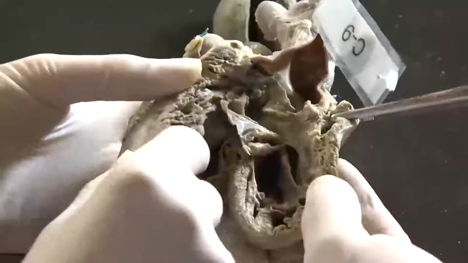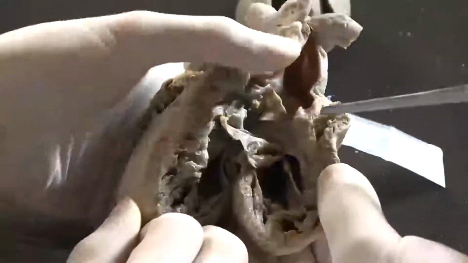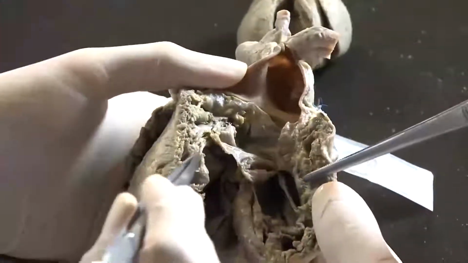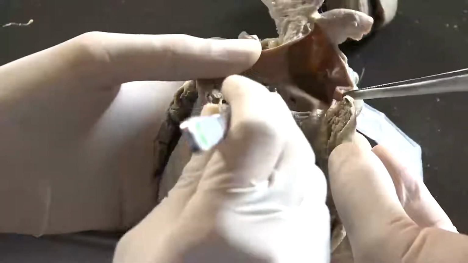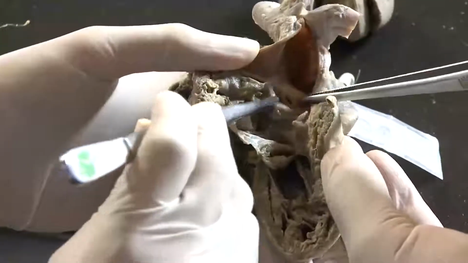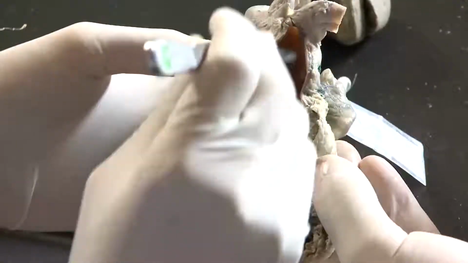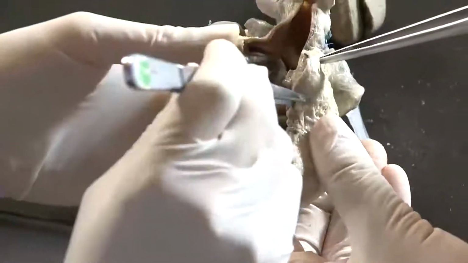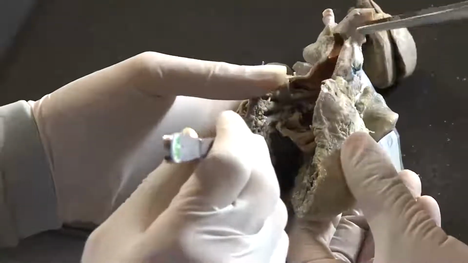So the left side is the systemic ventricle. This is the initial systemic ventricle, the morphological right ventricle. Here you can clearly see the orifice of the coronary arteries. So this is the aortic arch, the ascending aorta, and we can see right here the origin of the ascending aorta from the morphologically right ventricle, the systemic ventricle.